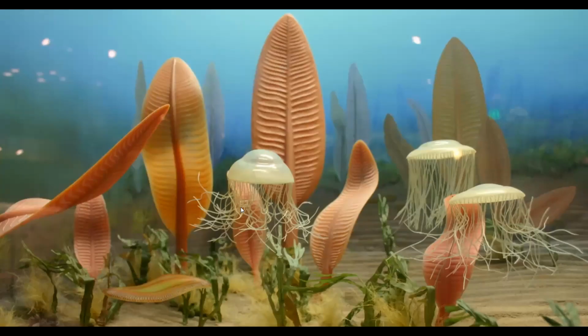Now, if we're looking at a history of life, our first multicellular organisms appear in the fossil record about 600 million years ago. This is the fauna that existed at that time. They were very soft-bodied, and they tended to be radially symmetric or bilaterally symmetric. And we have trace fossils from this time also present.